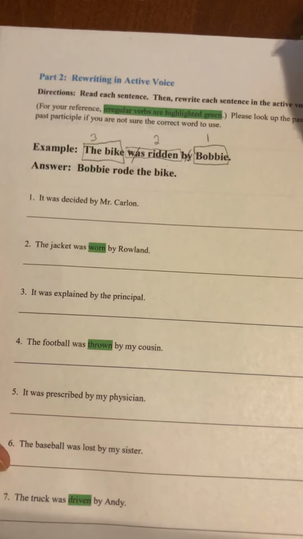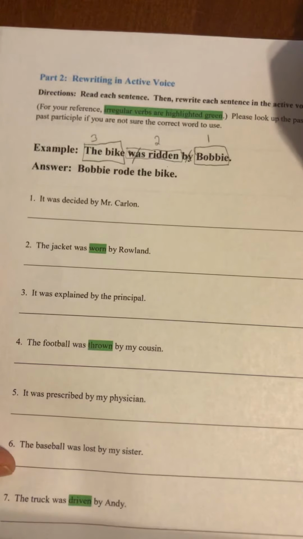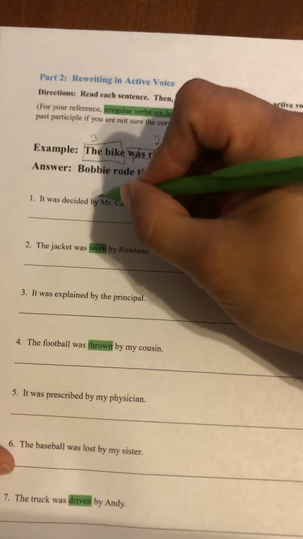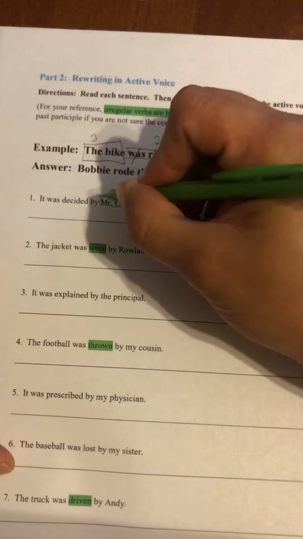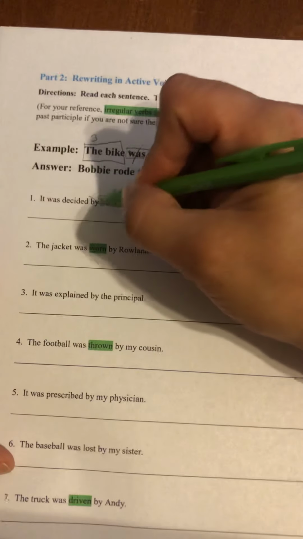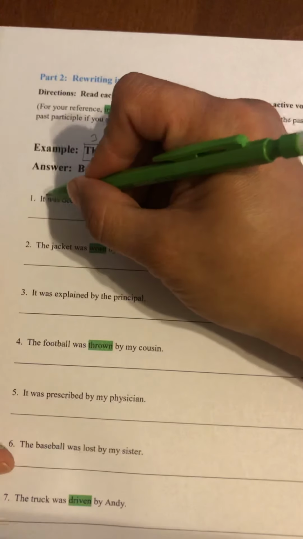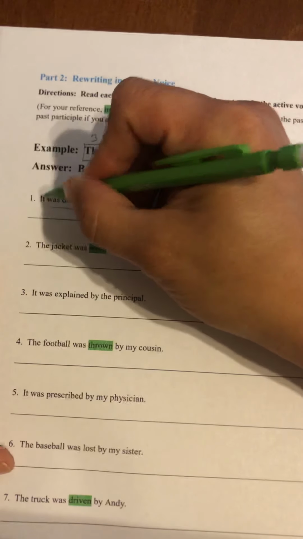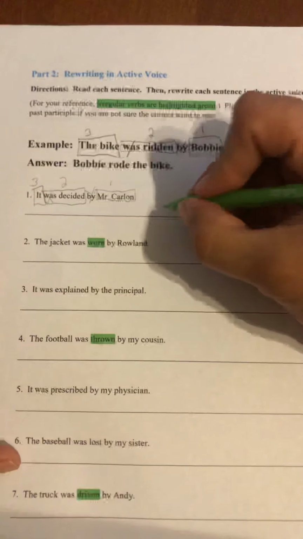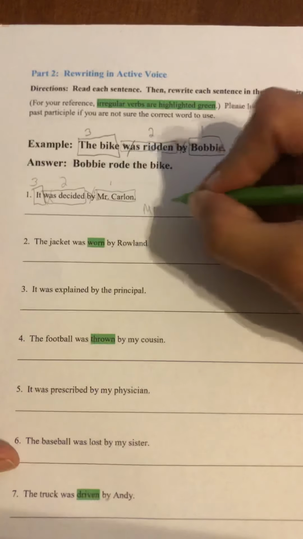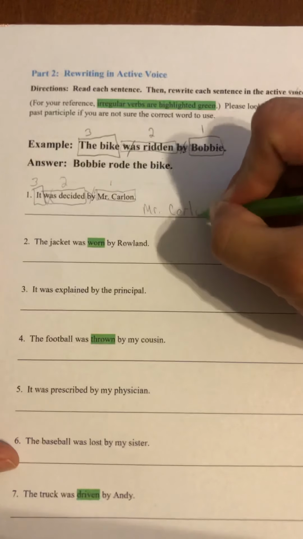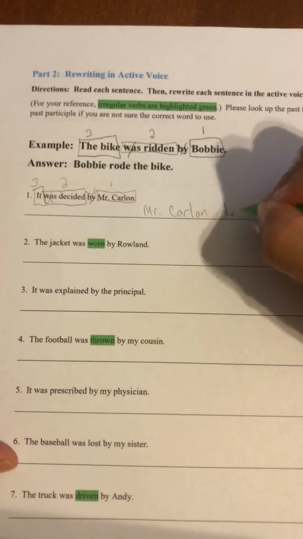Let's go and do the first 2 so you know what to do, okay? So number 1, it was decided by Mr. Carlon. Mr. Carlon is my subject. So 1. I'm gonna cross out that. This is number 2. Cross that out. And then this is number 3. Okay? When I rewrite it, it's simply Mr. Carlon decided it.